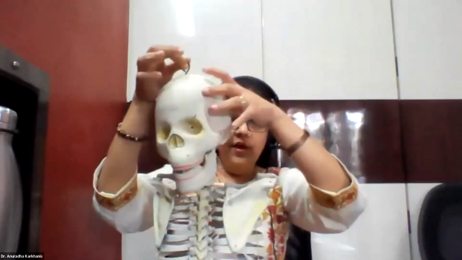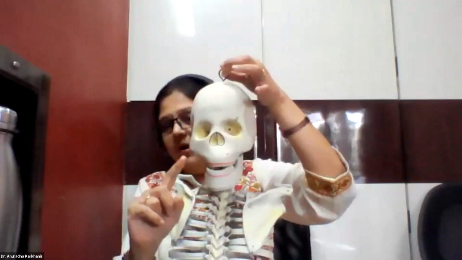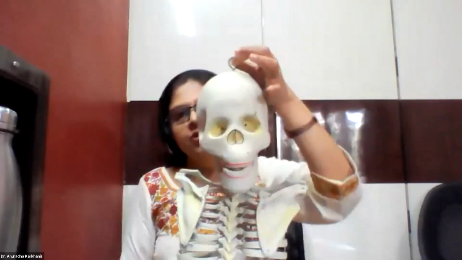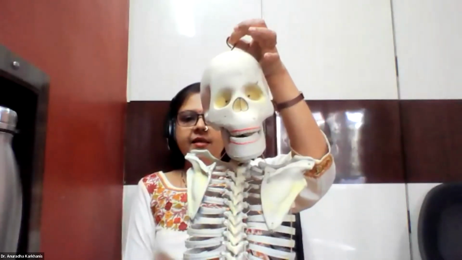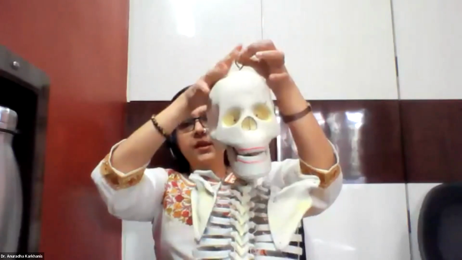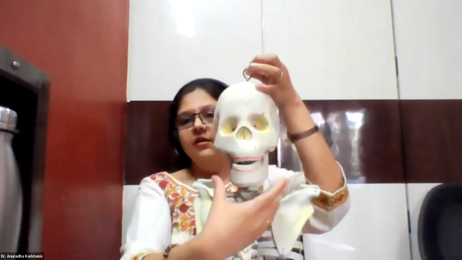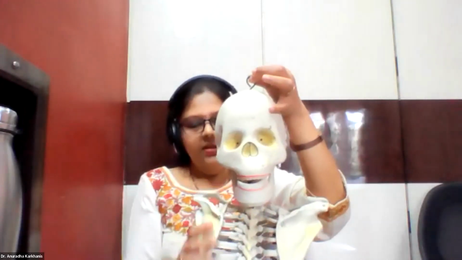Now see beta, when you talk about the axial skeleton, I had told you that we have got two types of skeleton, axial and appendicular. So this which you can see is the axial skeleton. This is going to be the cranium. These are the facial bones.